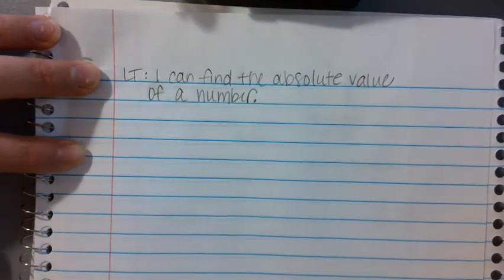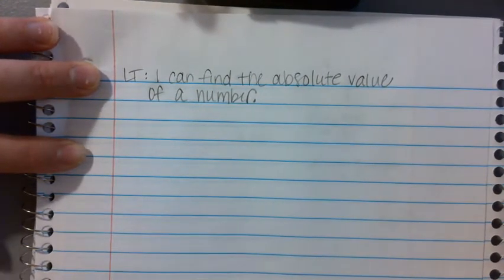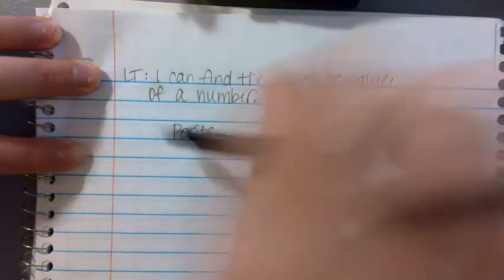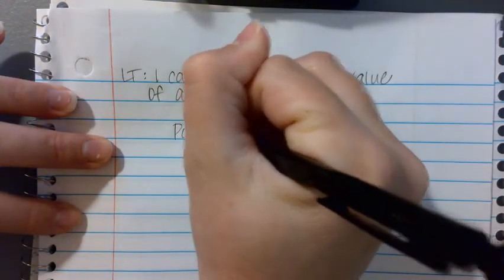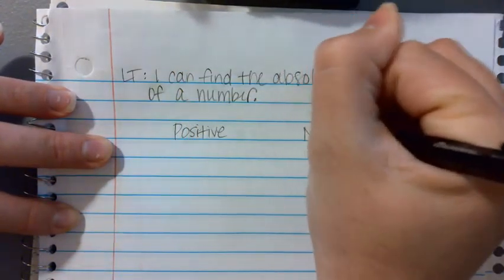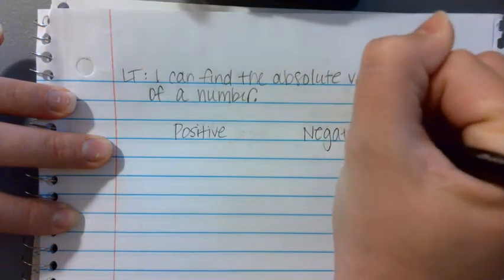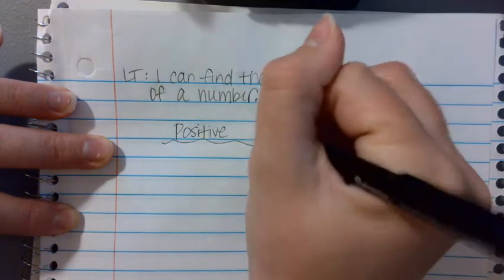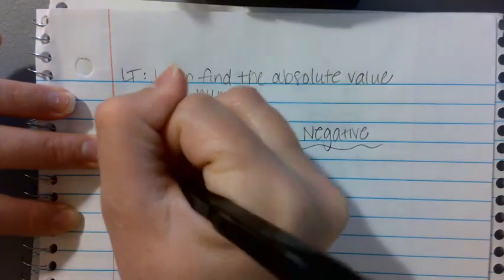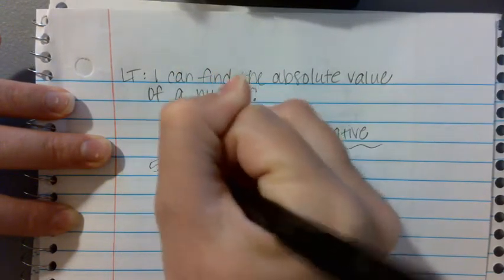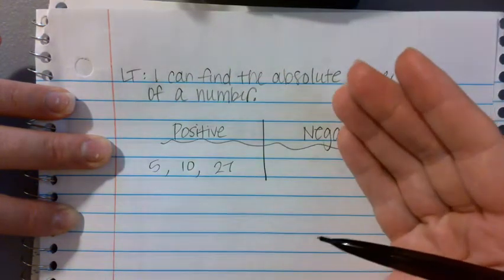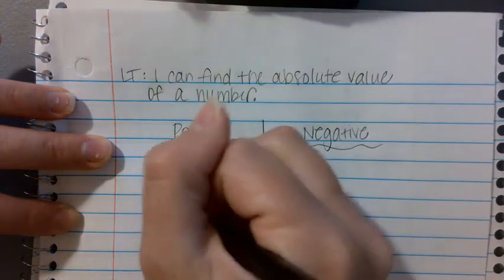Okay, so lately we have been talking a lot about positive and negative numbers. A few examples of positive numbers would be 5, 10, 27, anything that is greater than 0, right?